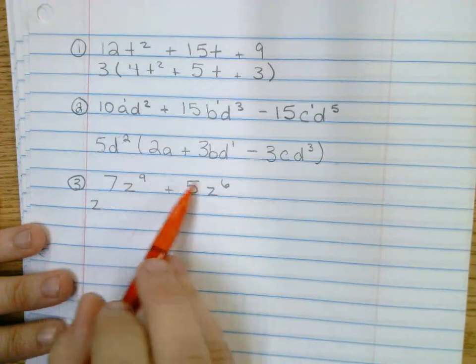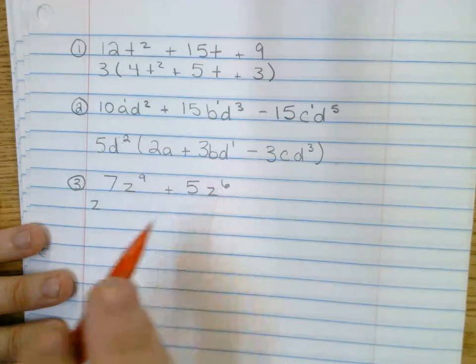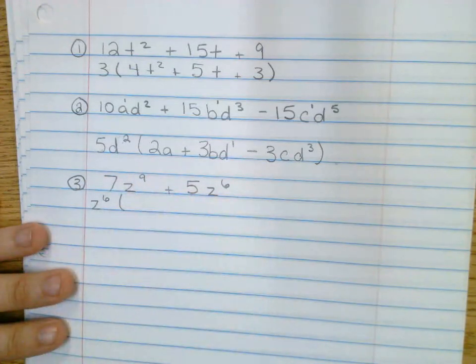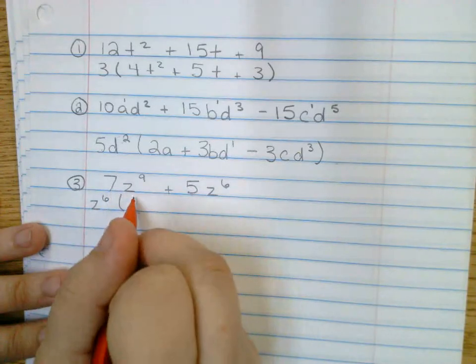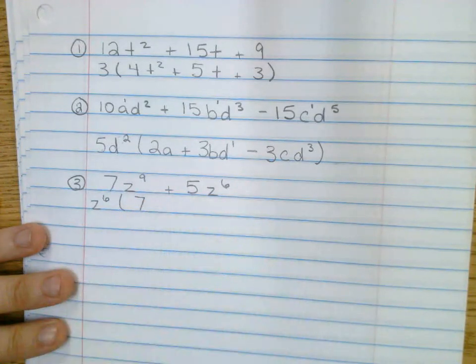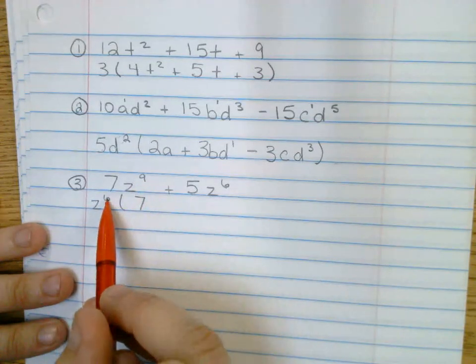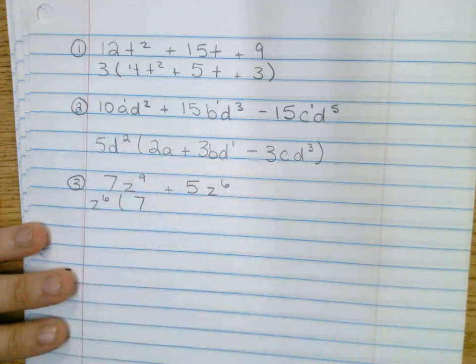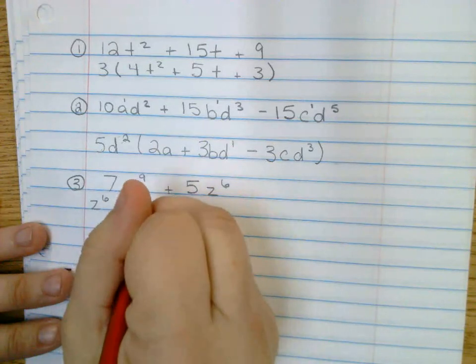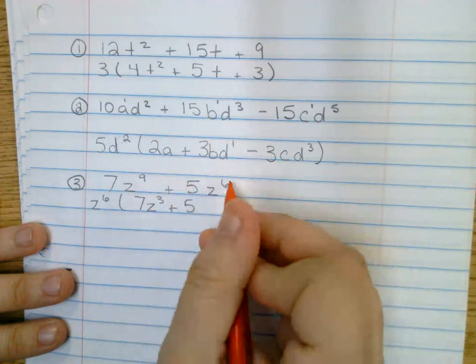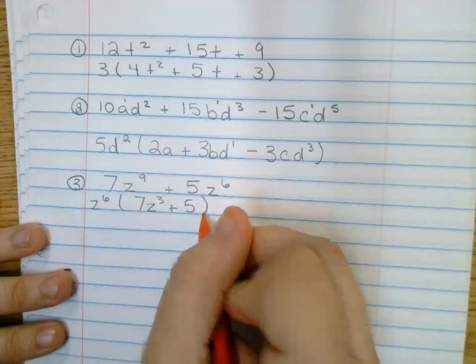Then I'm going to take the lowest exponent on the z, which is a 6. You're going to copy down your 7. And then you're going to subtract your exponents. 9 minus 6 is 3. Six minus 6 is 0.